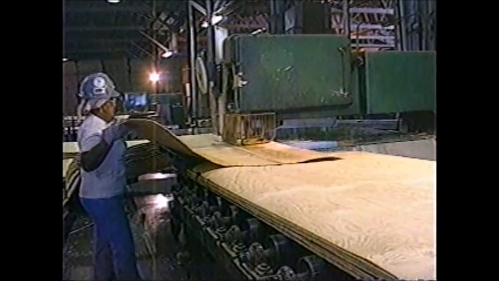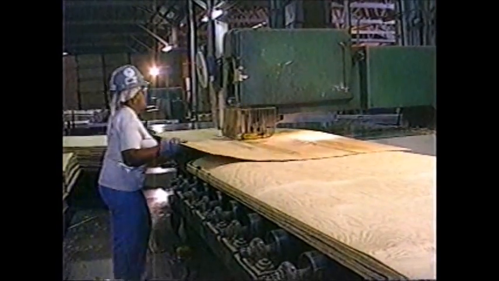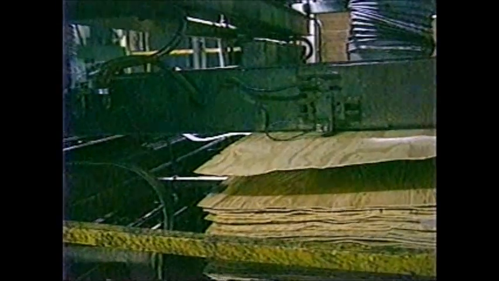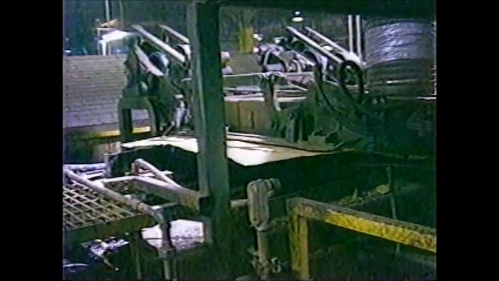Veneer sheets can be upgraded for use as faces and backs by patching. This machine punches out the defective area and replaces the defect with a patch called a boat patch in one operation. After the veneer has been dried and sorted by size and by grade, it is taken to the layup line.